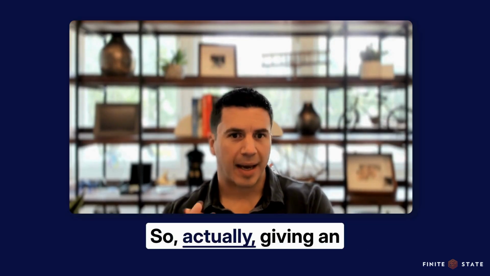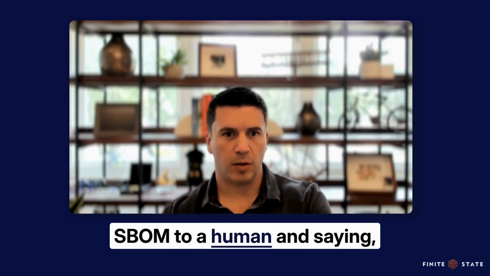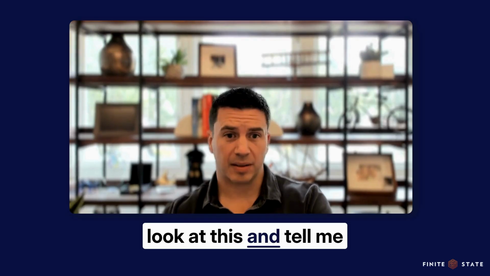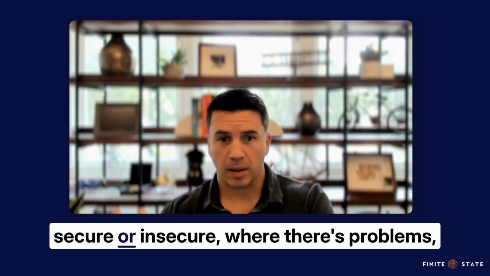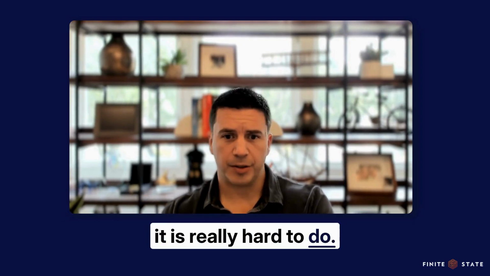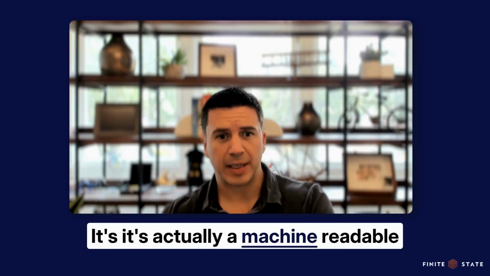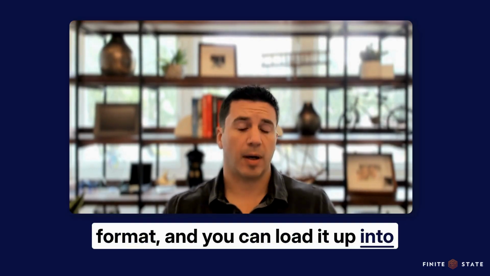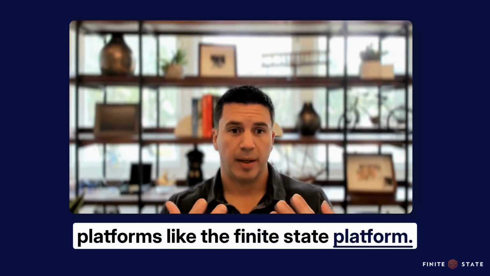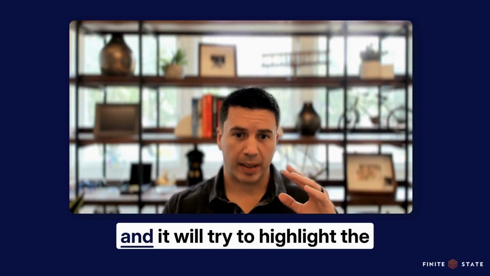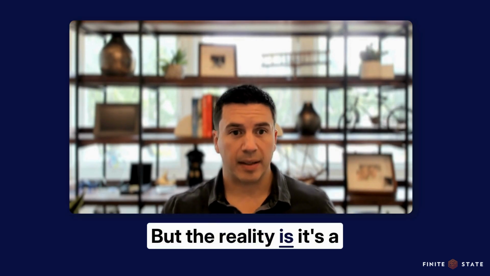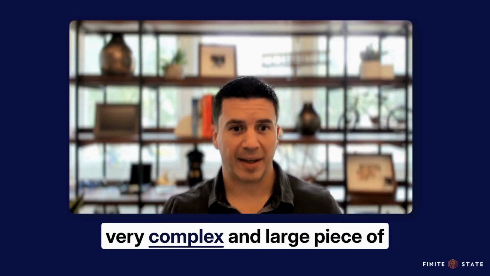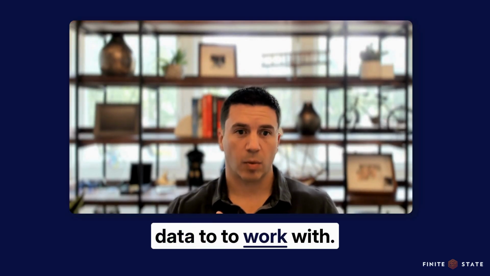So actually giving an SBOM to a human and saying, look at this and tell me whether this software is secure or insecure, where there's problems, it is really hard to do. It's actually a machine readable format, and you can load it up into platforms like the Finite State platform, and the platform will review it and try to highlight the issues that you should look at. But the reality is it's a very complex and large piece of data to work with.